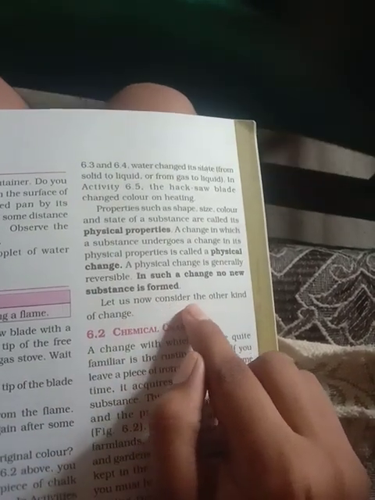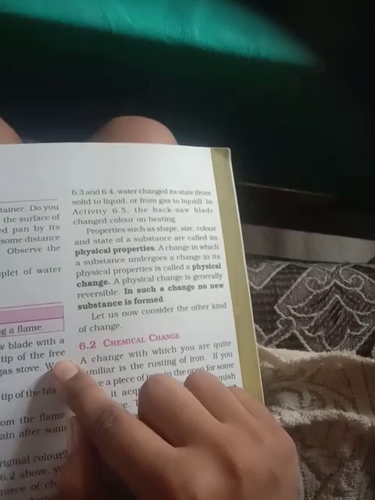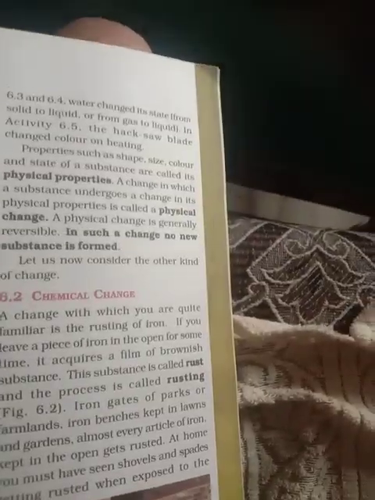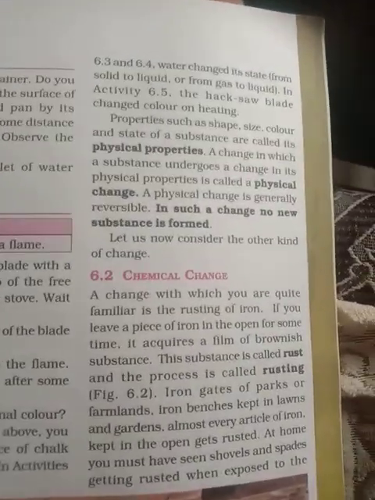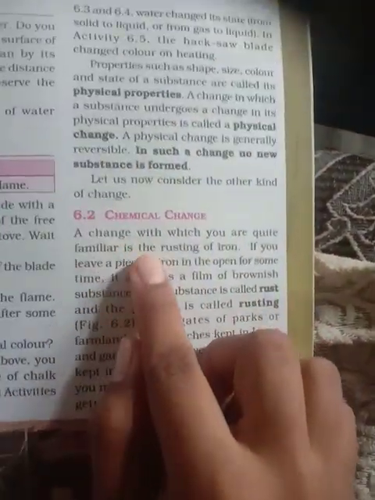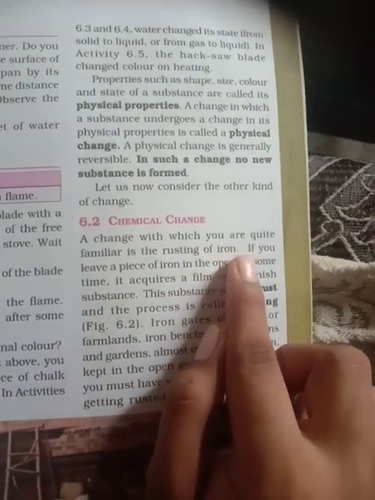Let us now consider the other kind of changes. 6.2 Chemical changes. A change with which you are quite familiar is the rusting of iron.